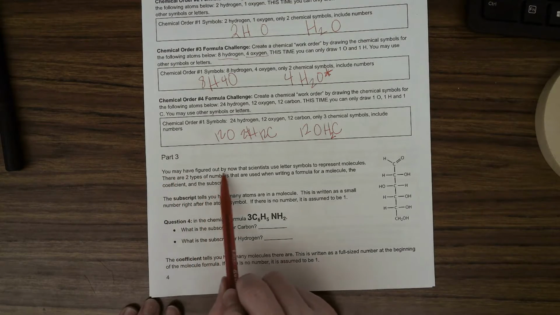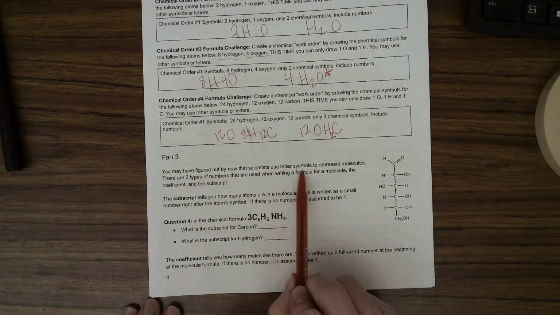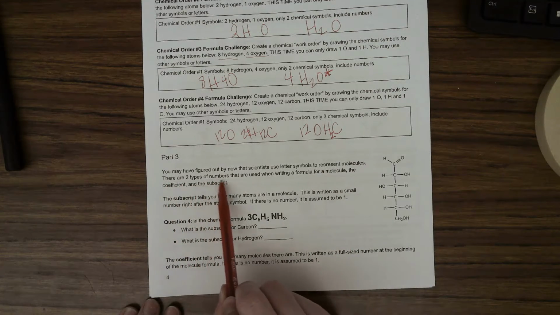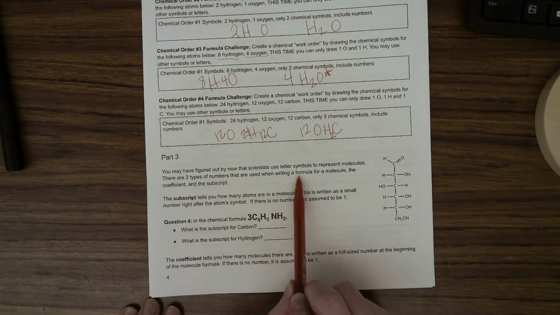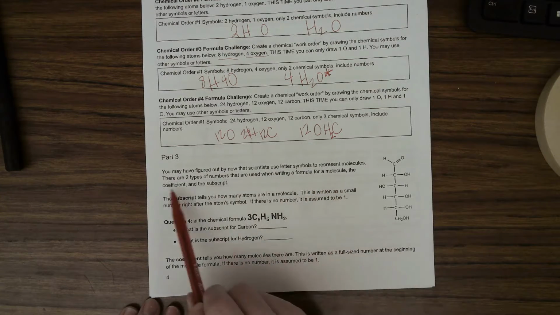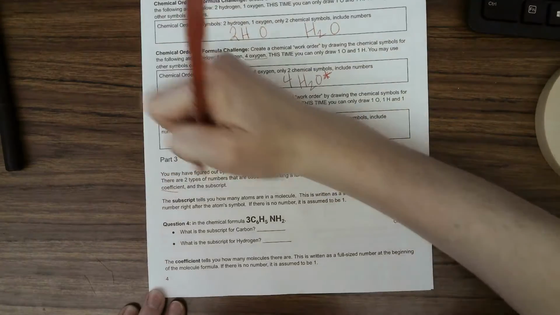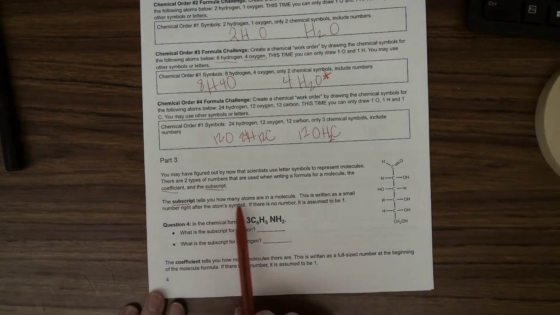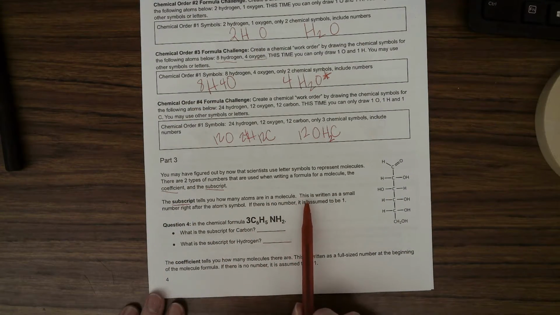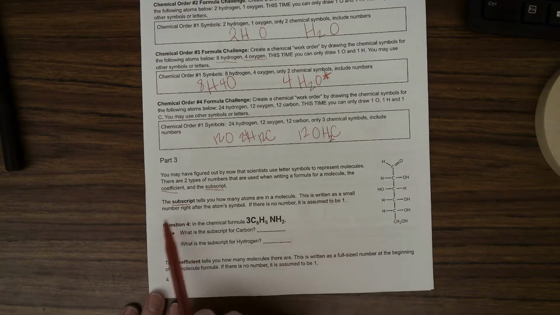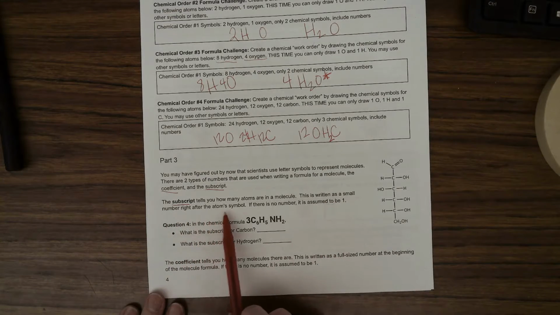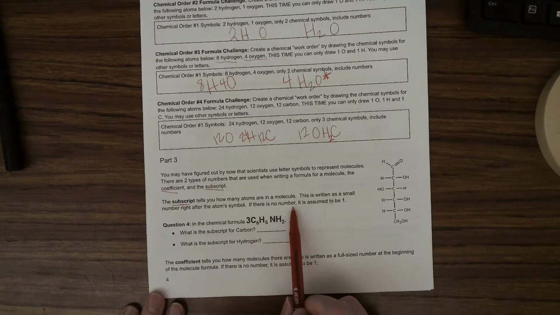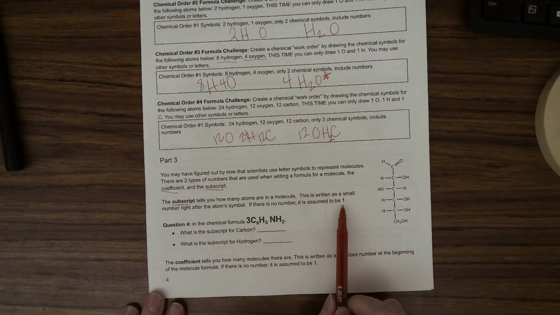You may have figured out by now that scientists use letter symbols to represent molecules. There are two types of numbers that are used when writing a formula for a molecule: the coefficient and the subscript. The subscript tells you how many atoms are in a molecule. This is written as a small number right after the atom symbol, like we did up in these ones. If there is no number, it's assumed to be 1.